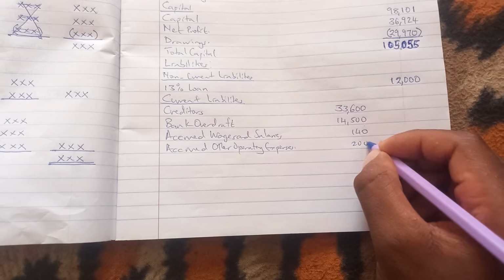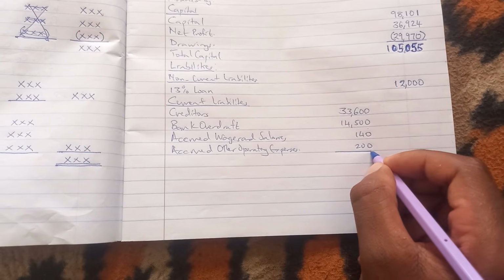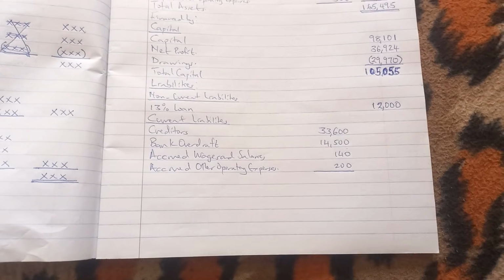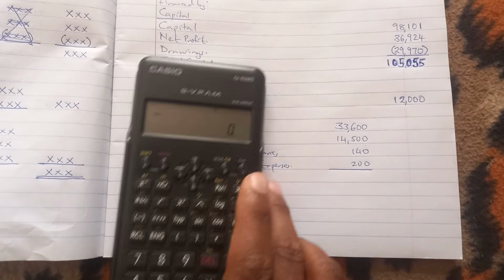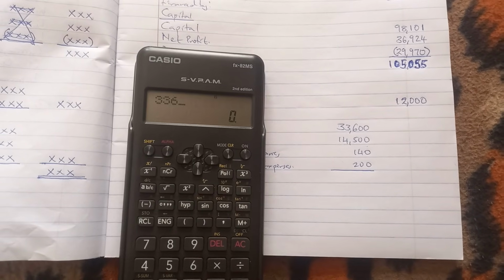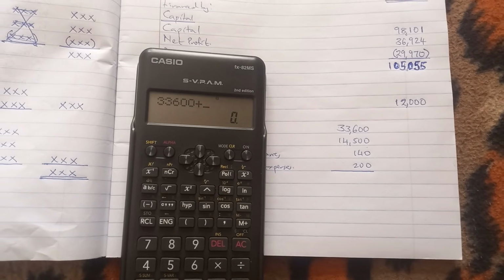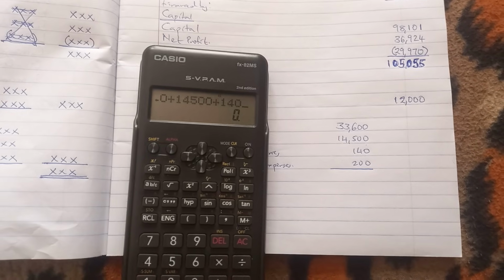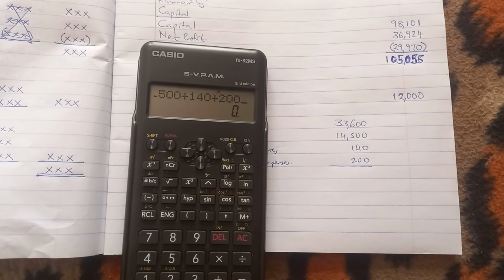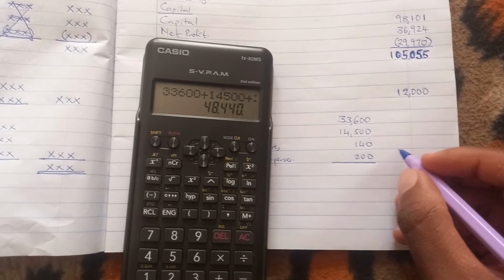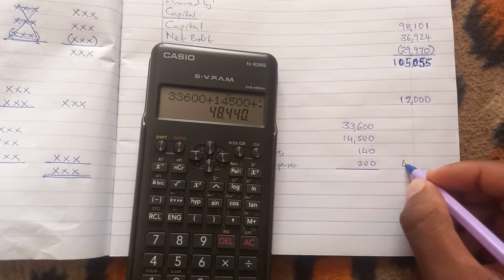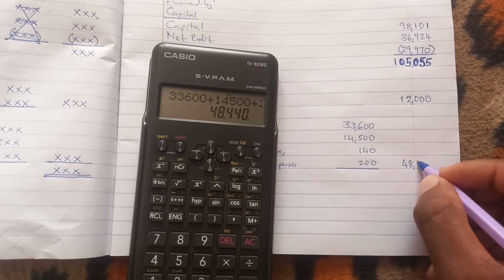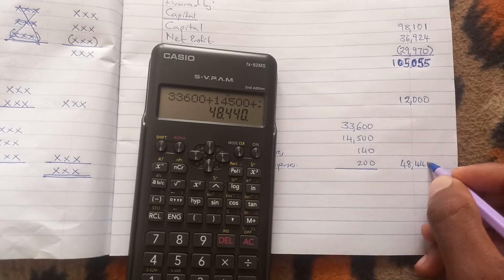If I add those two values, we'll get 48,440.